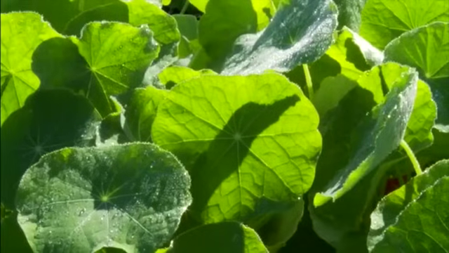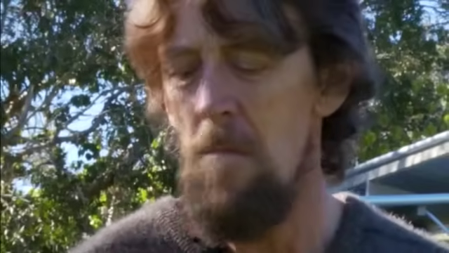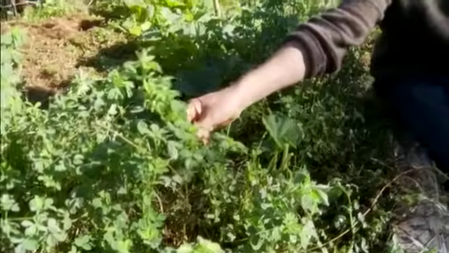Nasturtium. It's a good tonic. A healthy thing to eat a nasturtium leaf and a flower every day. A little bit peppery, not too unpleasant at all, lovely. A great addition to a salad. A good tonic to just browse on in the garden. And a beautiful looking flower.